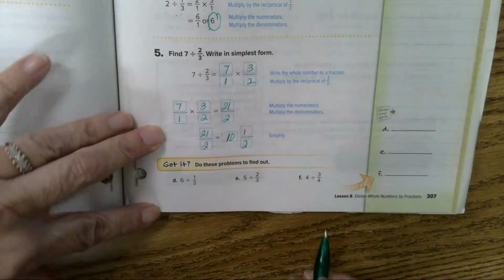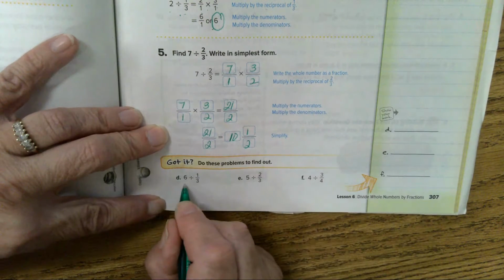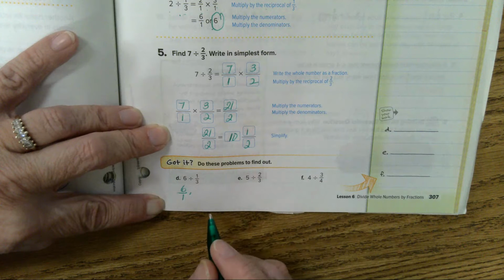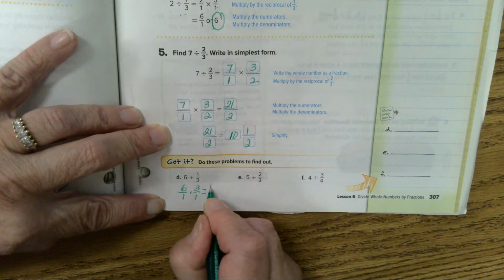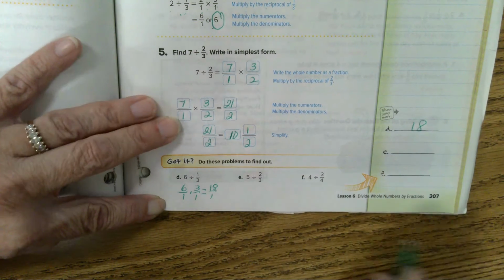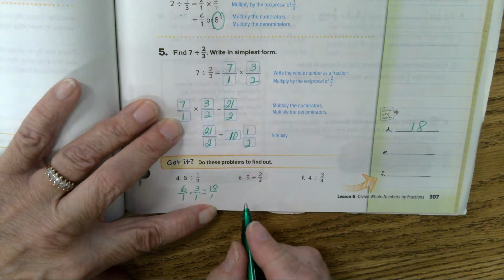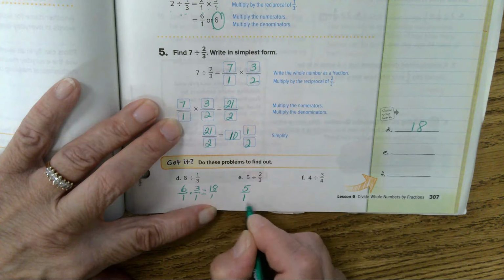Now let's go on and do these problems at the bottom. Isn't it an easy lesson today? I like doing easy lessons on Friday. 6/1 times, what's my reciprocal? 3/1. What's the answer? 18/1, which is an 18. Let's do letter E. Am I going too fast? Yes. I'll slow down a little bit. 5/1 times.